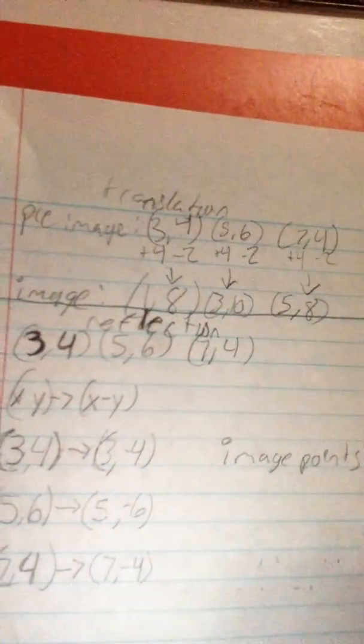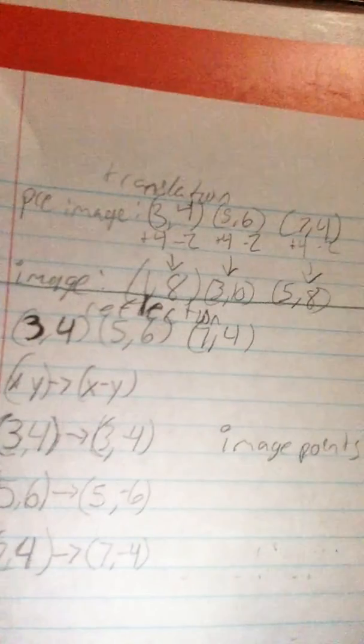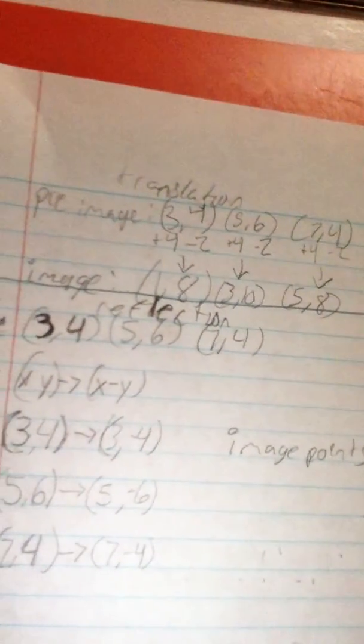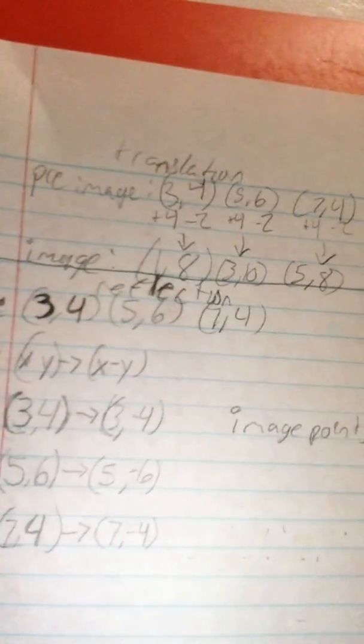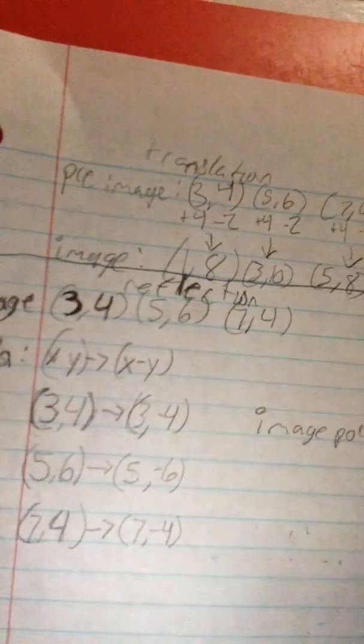You could add 4 to x and subtract 2 from y, because you're going right along the x-axis. So you're moving over, and you're subtracting 2 from the y because you're moving down 2. You're adding 4 because going right is a positive translation, and you're subtracting 2 from y because going down is a negative translation. Okay.